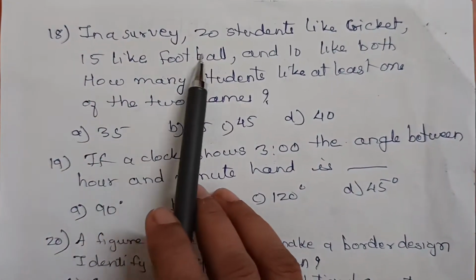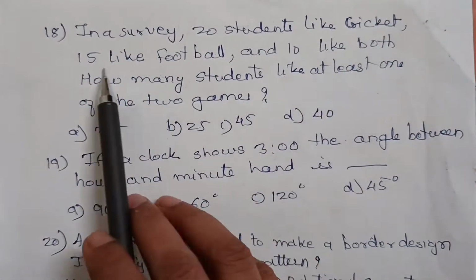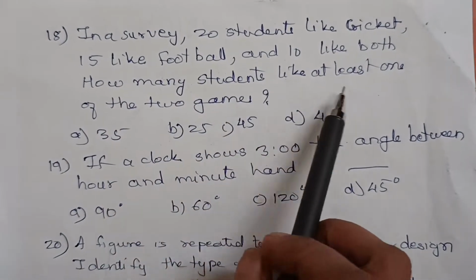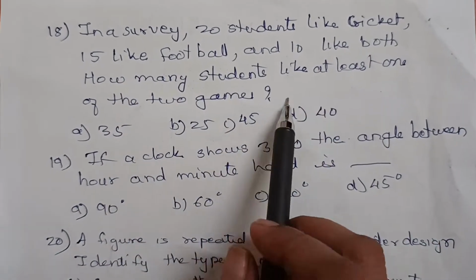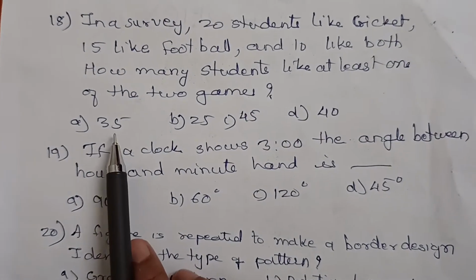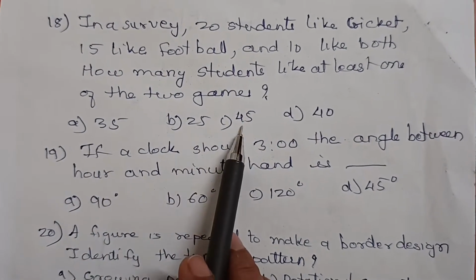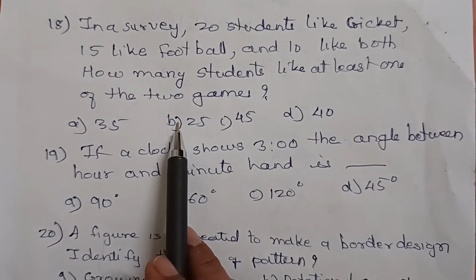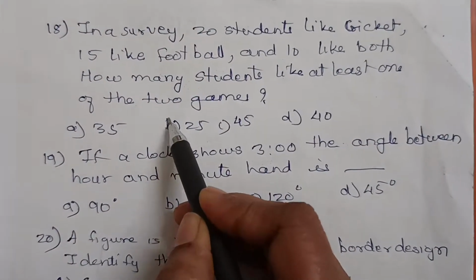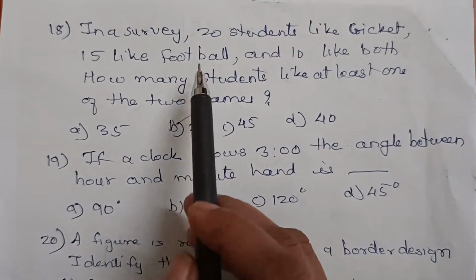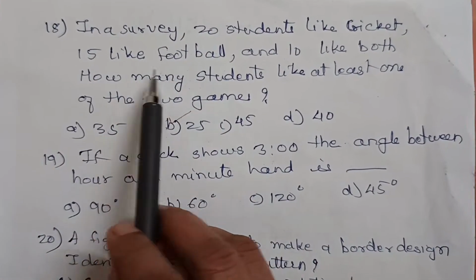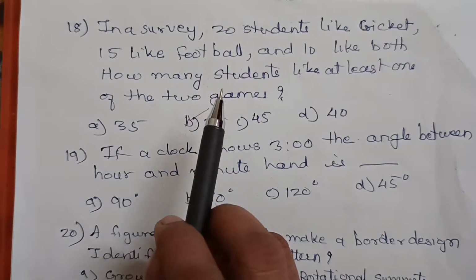Question number 18. In a survey, 20 students like cricket, 15 like football and 10 like both. How many students like at least one of the two games? A, 35, B, 25, C, 45, D, 40. Here the correct option is 25. 20 plus 15 is 35. 35 minus 10 is 25.